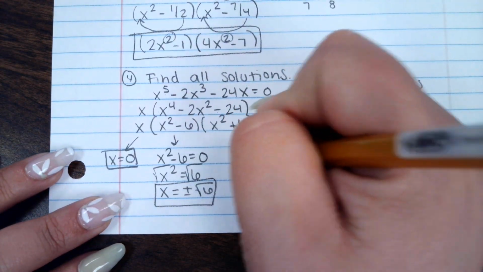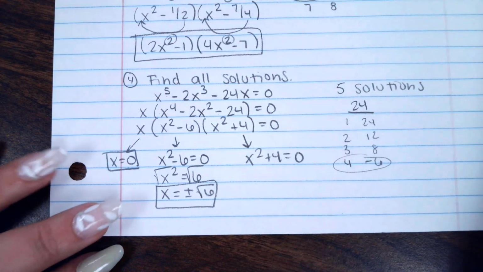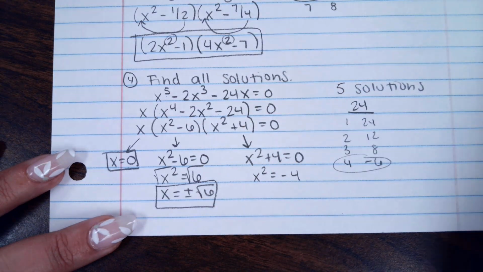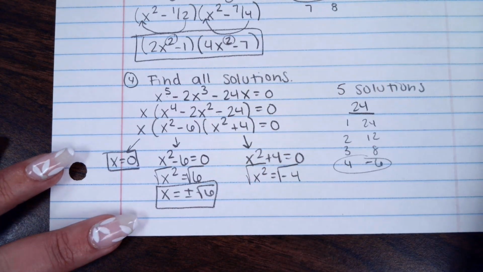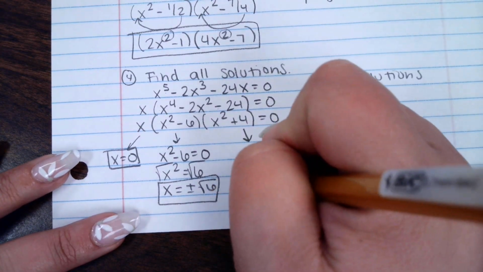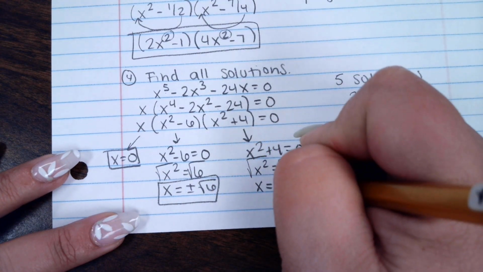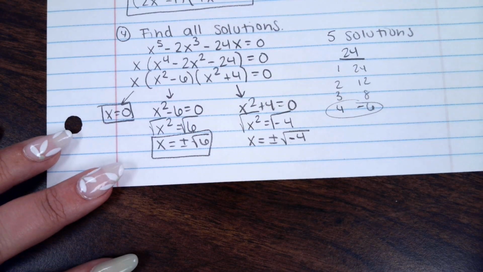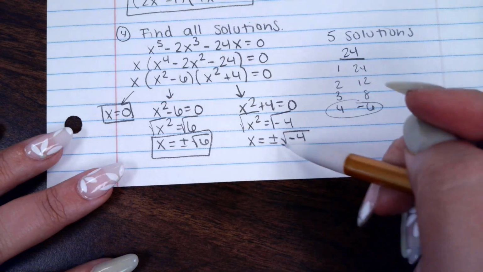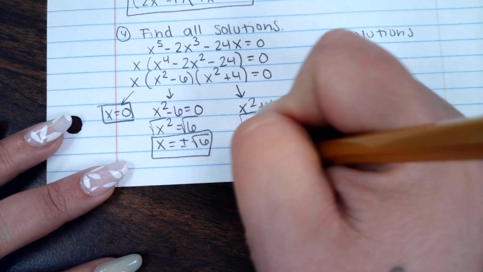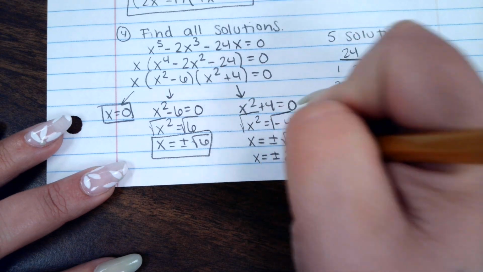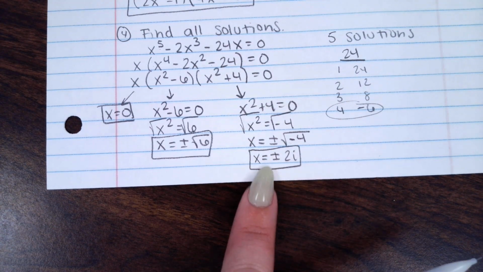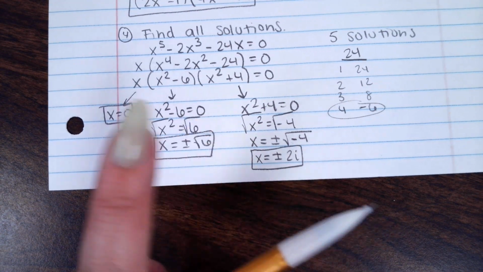And lastly, we've got x squared plus 4 equals 0. Subtract 4, we'll get x squared equals negative 4. Take the square root. x equals plus or minus the square root of negative 4. We can't leave this negative under the square root, so we have to pull the i out. And then the square root of 4 just gives us 2. So x equals plus or minus 2i. So then we've got our answers: 1, 2, 3, 4, and our 5th answer.